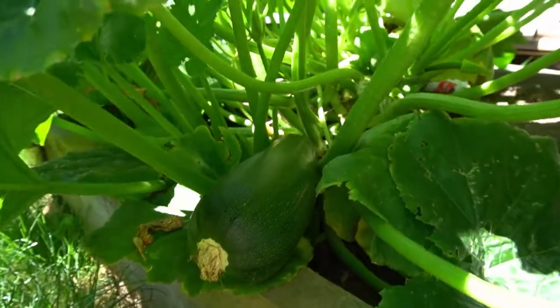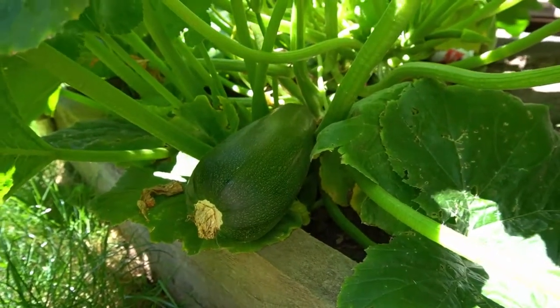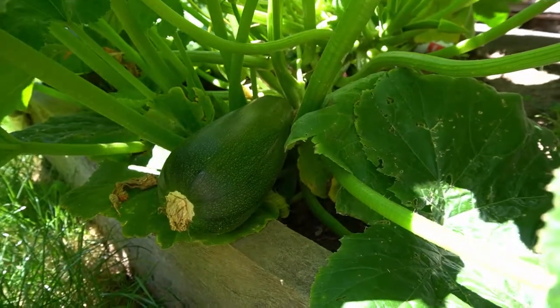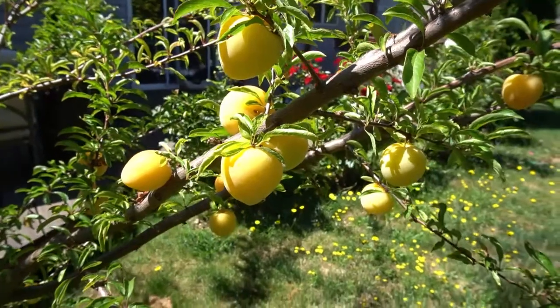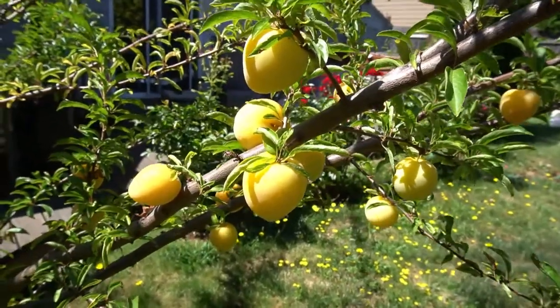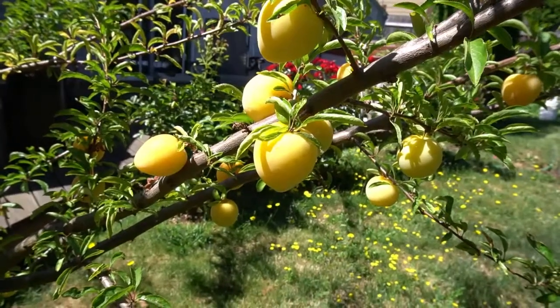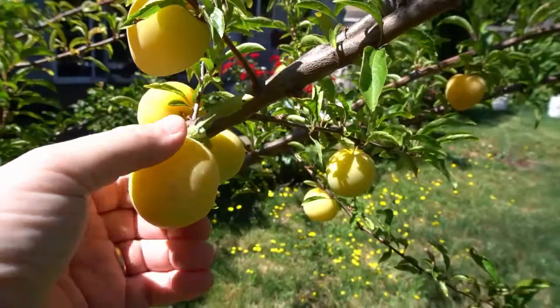Harvest. Wow, there is a zucchini here that is ready to be pulled. This zucchini is ready for harvest. I think I'm going to reap a harvest from these plums too. Did you guess plum for this fruit? Let's take a taste and see how it tastes.